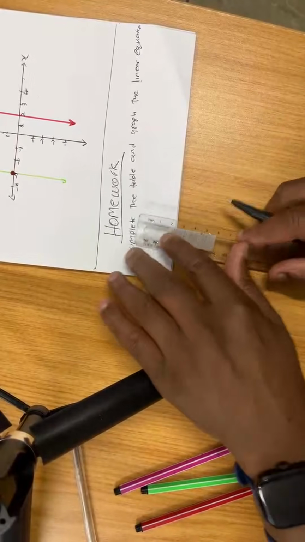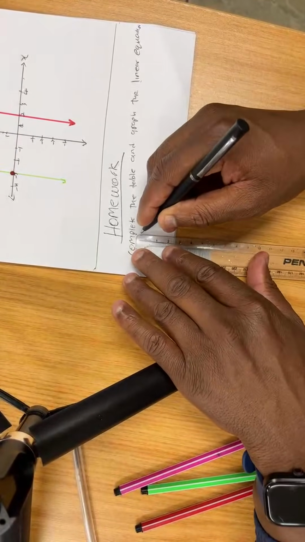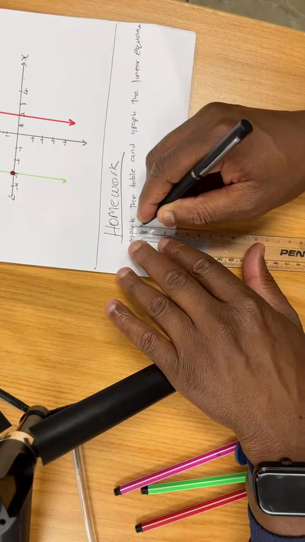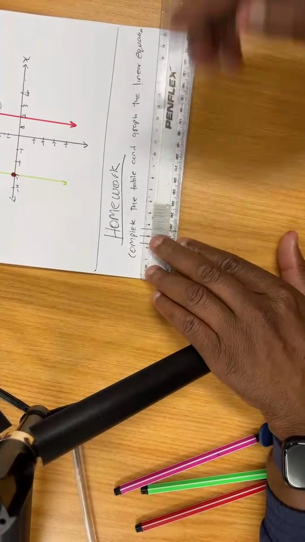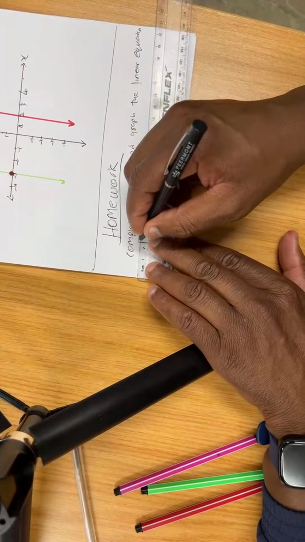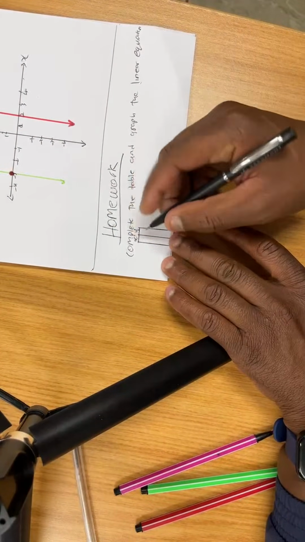So you'll be given a table like this. This will be your table, right? And from this table, you know that you'll be given x and y.